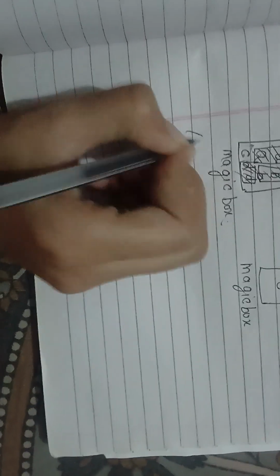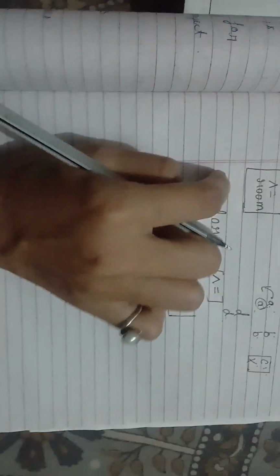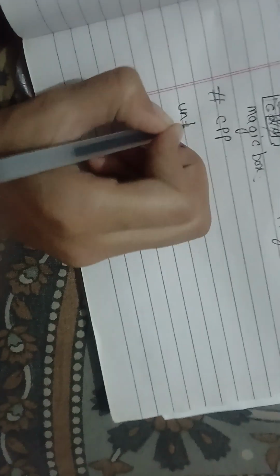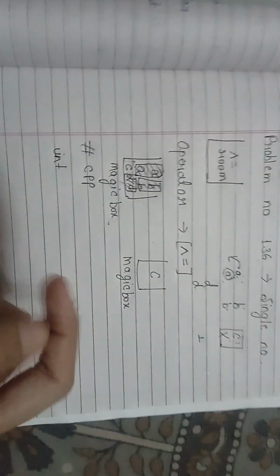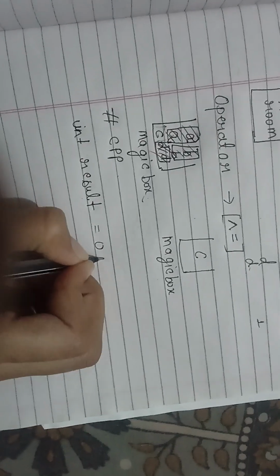So first we will initialize a simple box, which will be int, because they are all counting in numbers, and it is given in the problem that they are all integers. So we will take the integer type, and we will name it result, and we will initialize it with 0.